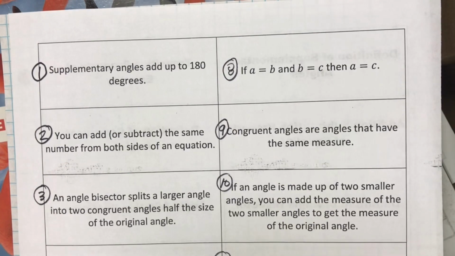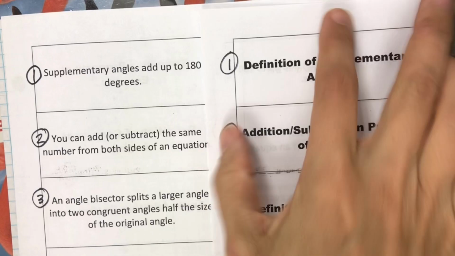Definition 1. Okay, so I'm just putting the def.